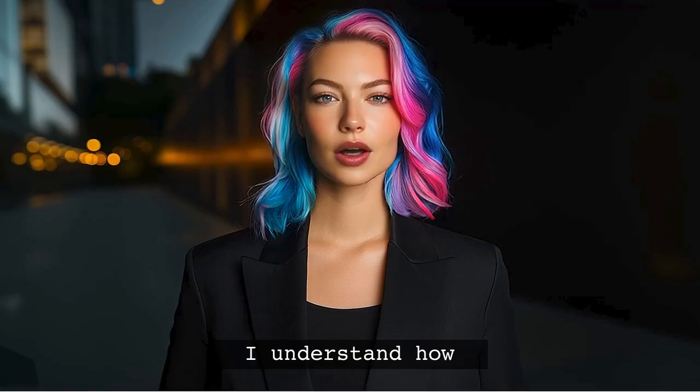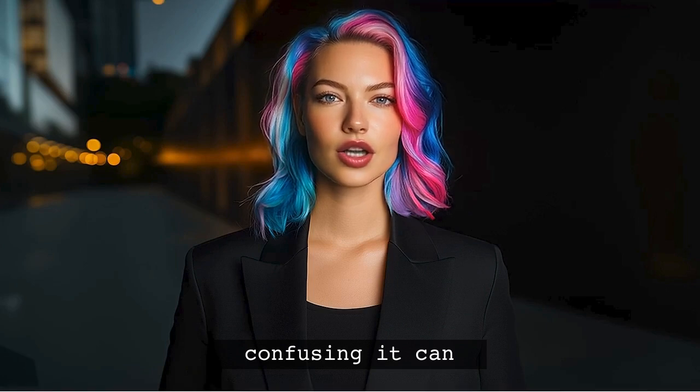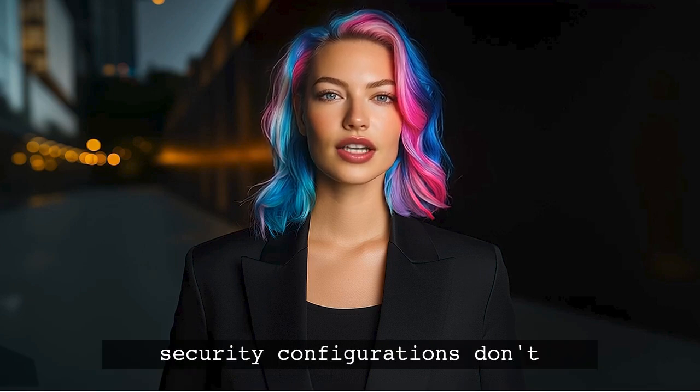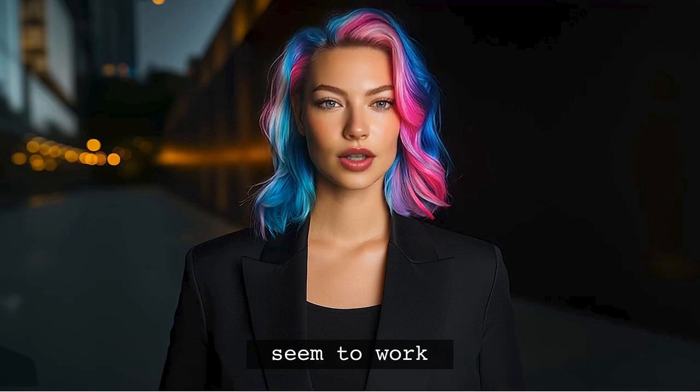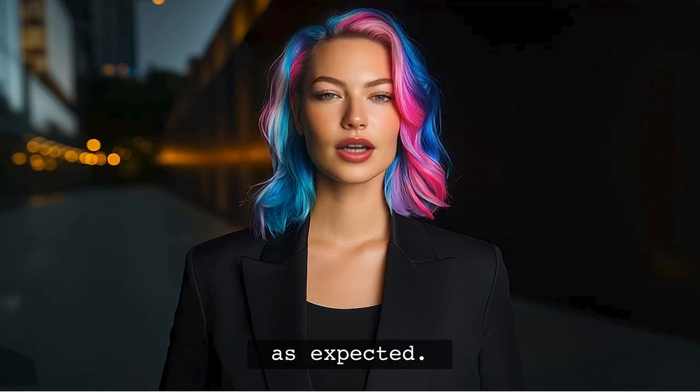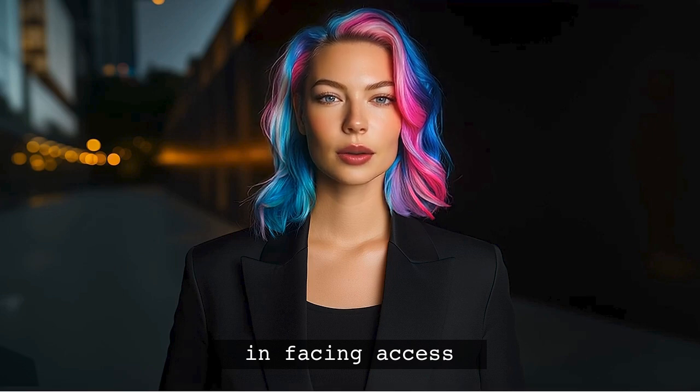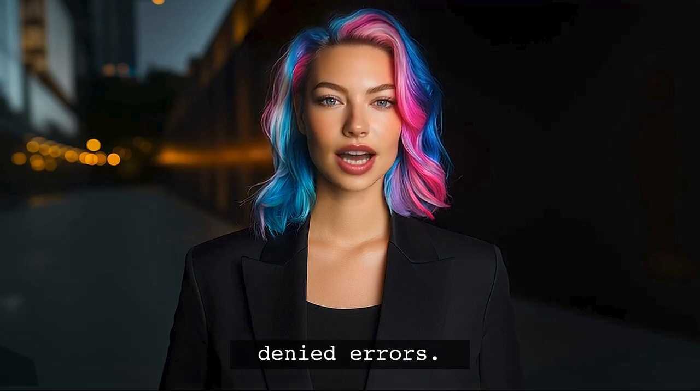I understand how confusing it can be when your security configurations don't seem to work as expected. You might be wondering why your secured resources are still returning access denied errors, even after implementing both security configurations. You're definitely not the only one facing this issue.